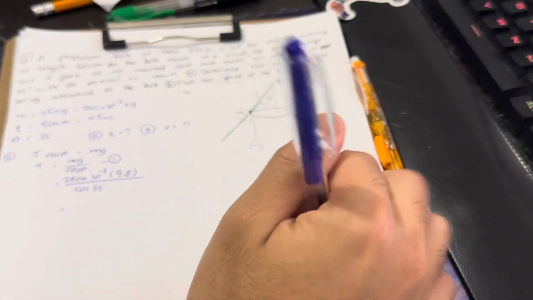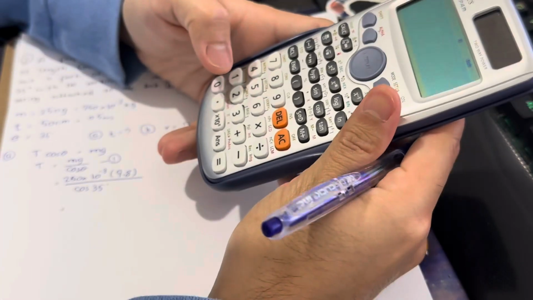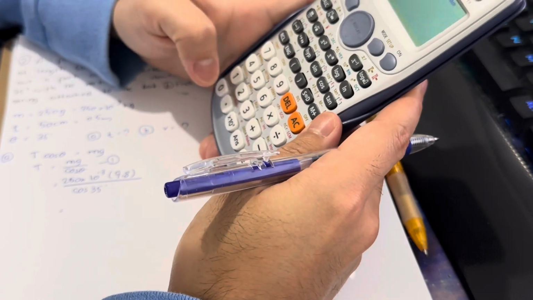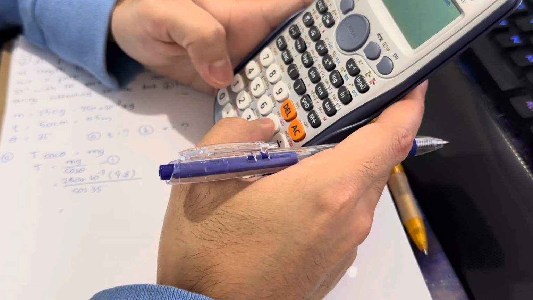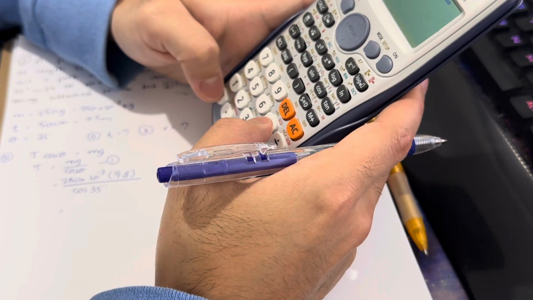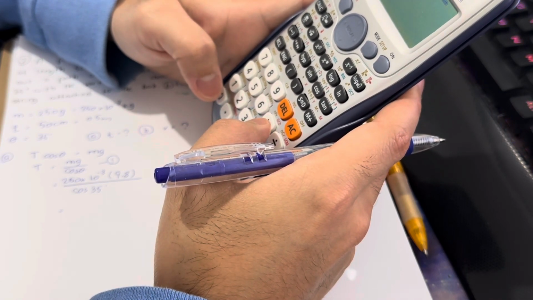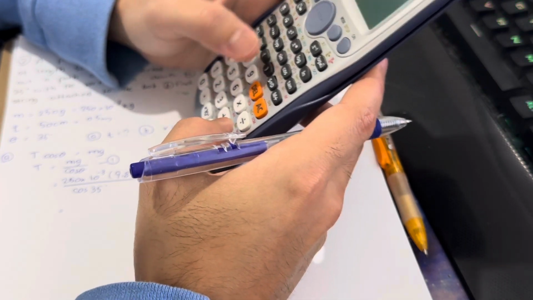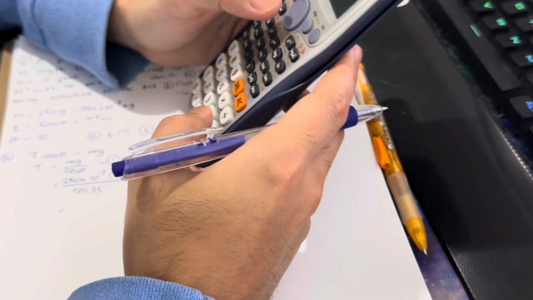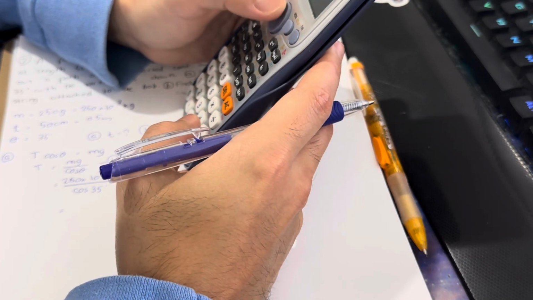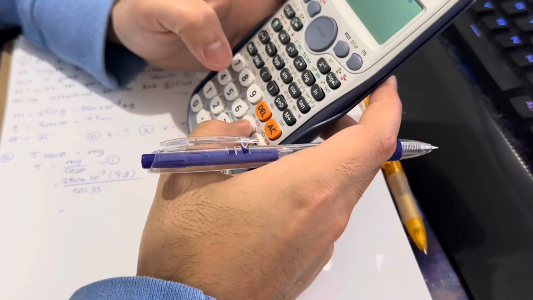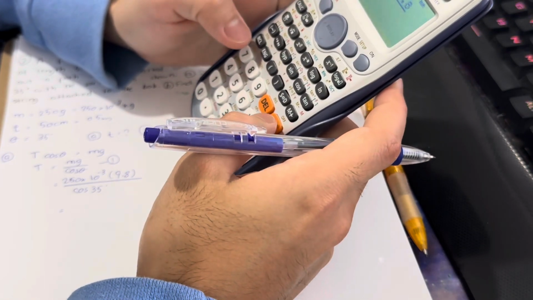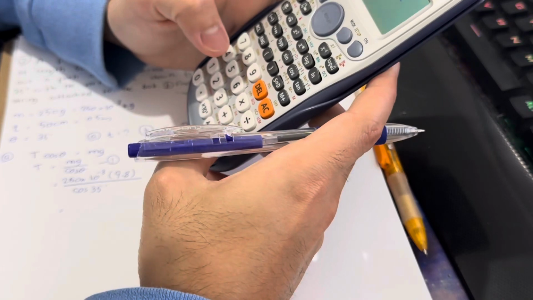So if we solve this, we have 250 times 10 to the power minus 3 times 9.8 divided by cos 35.